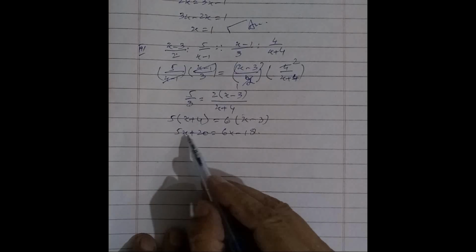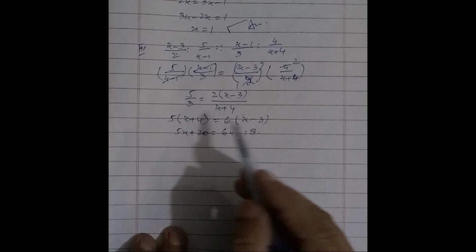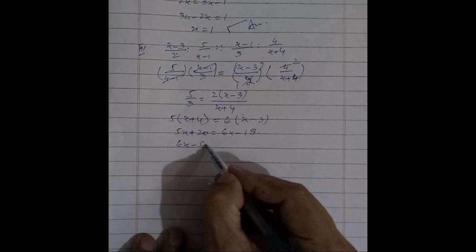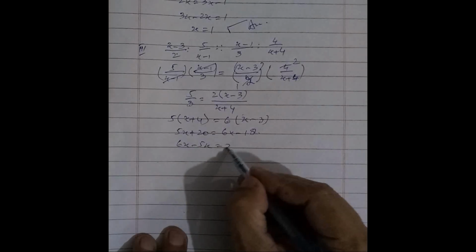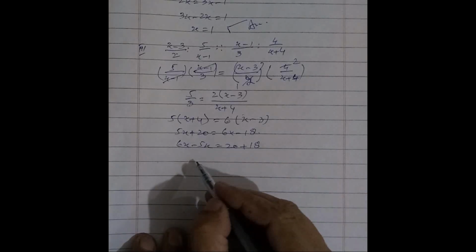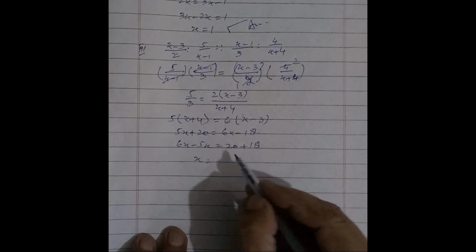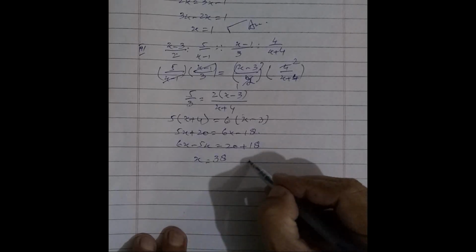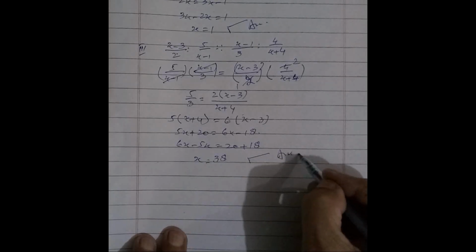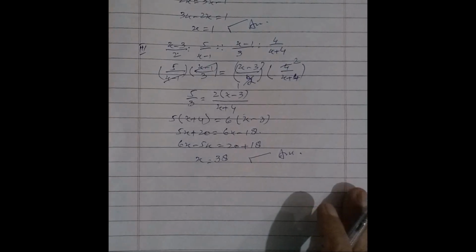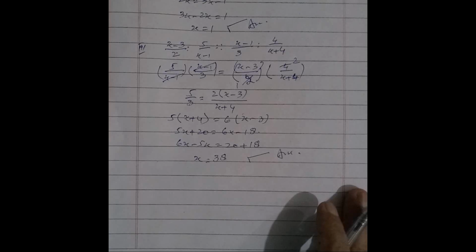We shift 5x to the right side and minus 18 to the left side. We get 6x minus 5x is equal to 20 plus 18. 6x minus 5x is equal to x. 20 plus 18 is equal to 38. And in part 3 of question 11, x is equal to 38.